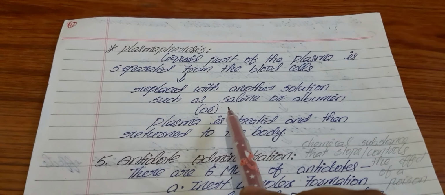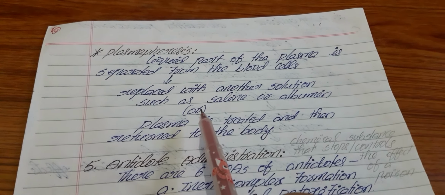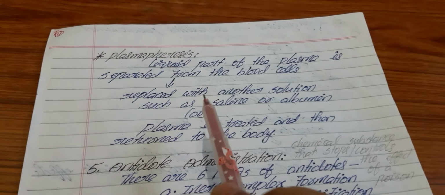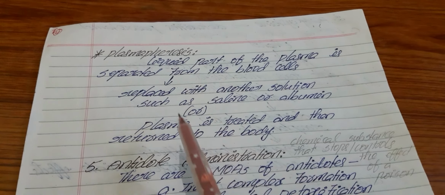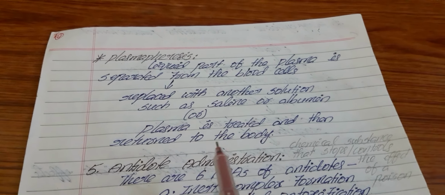This is all about poison elimination, also called elimination enhancement. In all of this, we are removing the poison from the urine and blood.